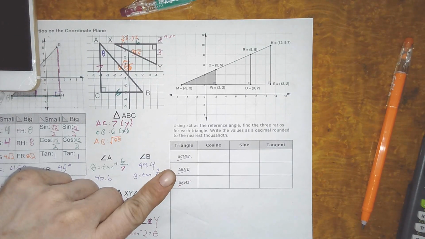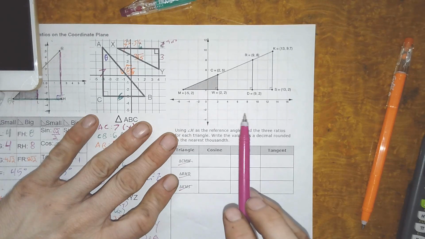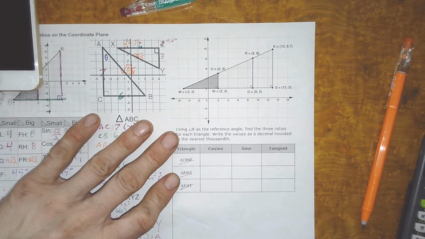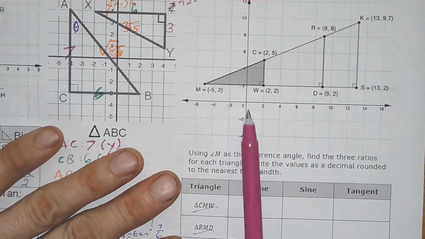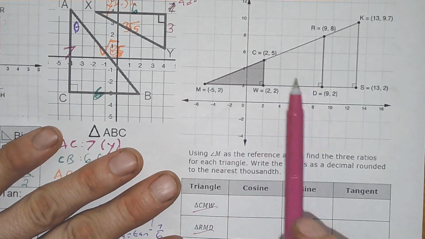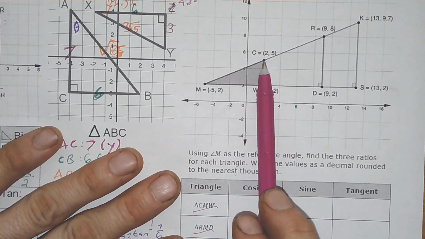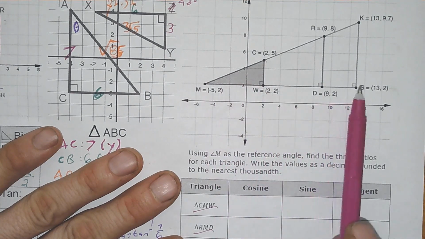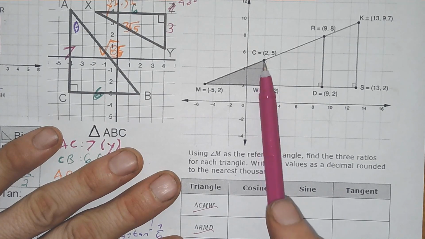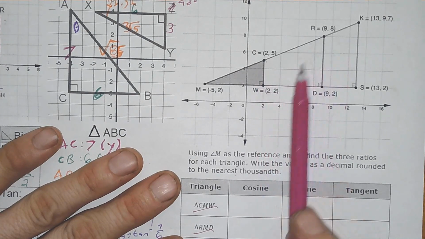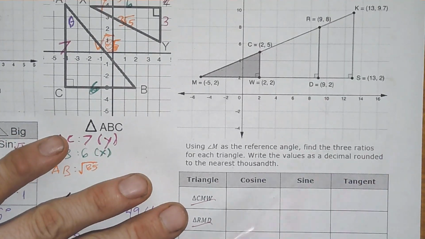So here we go. This one is a little confusing, and you have to pay attention to the unit blocks here. Each unit block here is worth 2. So although some of these dots end up on half of the unit blocks, they're actually good points, right?